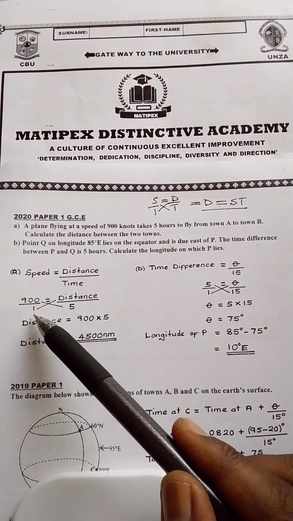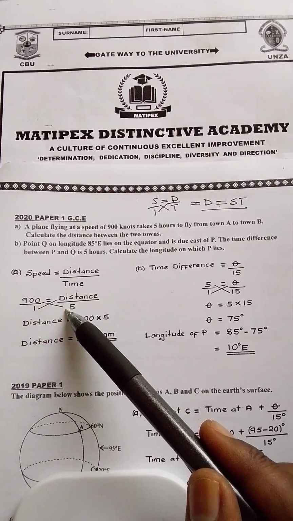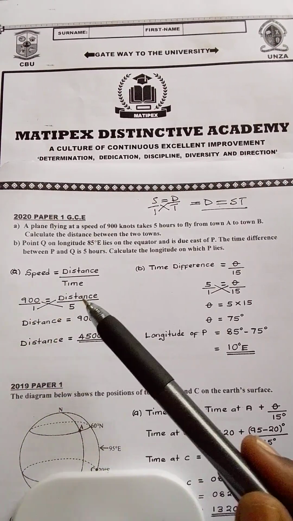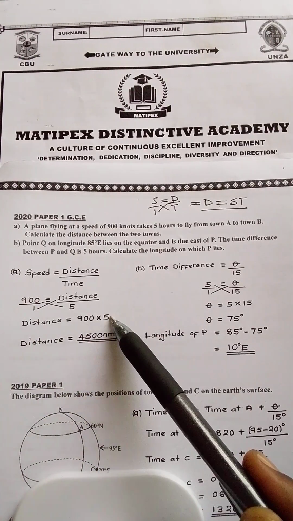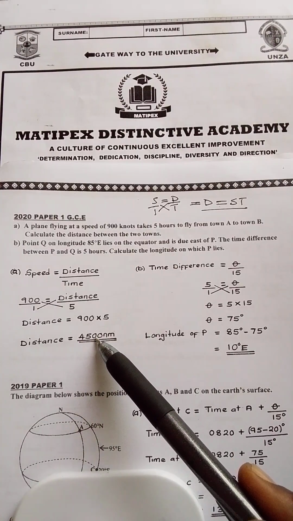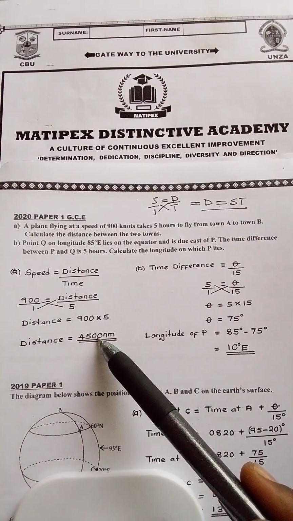Then cross multiply, meaning 1 times distance, then 900 times 5. So 1 times distance, just get distance, then 900 times 5. Okay, 900 times 5, the answer is 4,500 nautical miles.